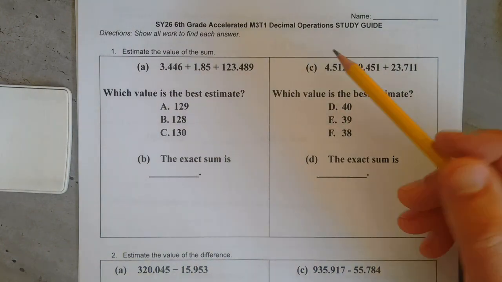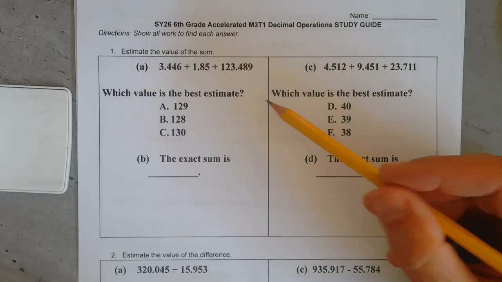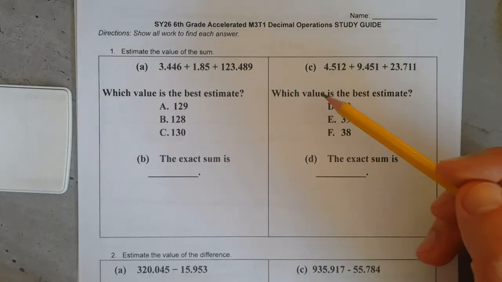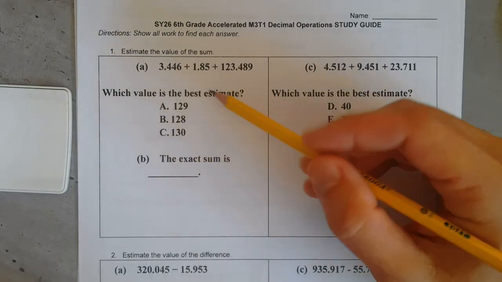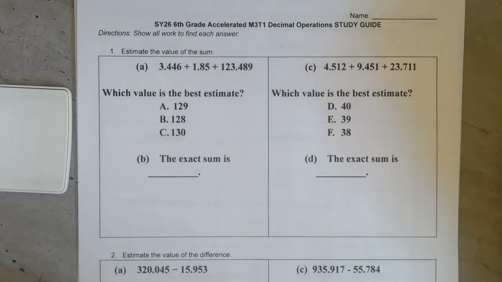Remember, as you work on this, pause it, check your work, try again, maybe try a few and then check. Do that kind of thing here. If you just copy the answers, it's really not going to help you. All right, so let's get to this.